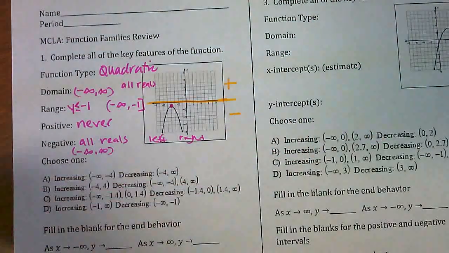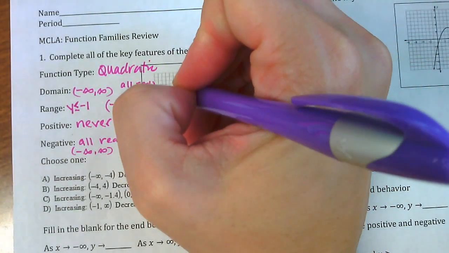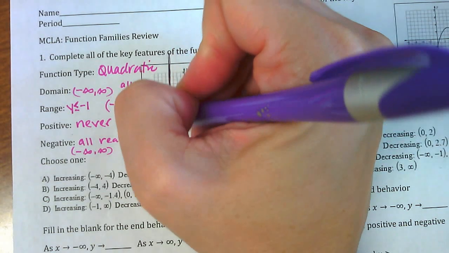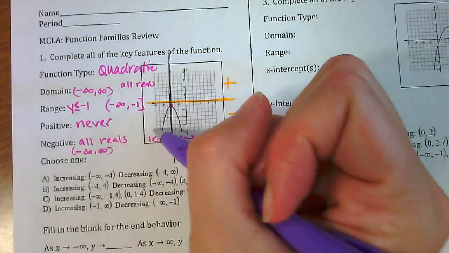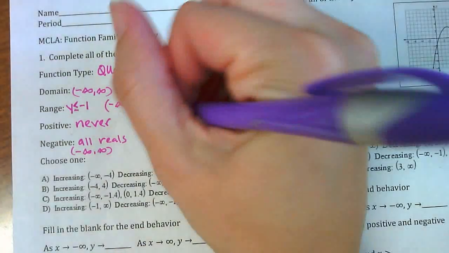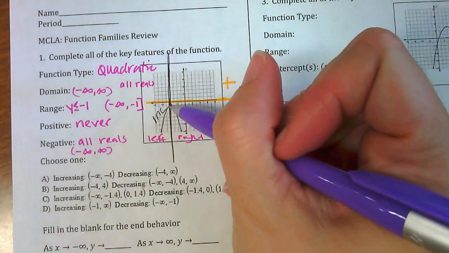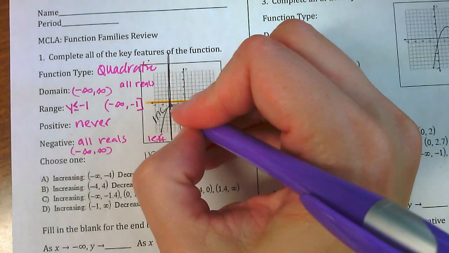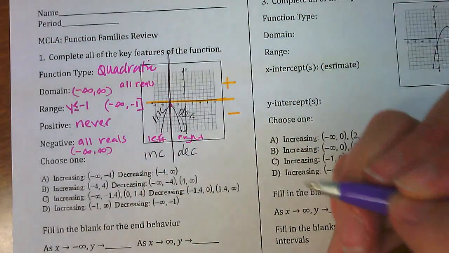For increasing and decreasing, sometimes it helps to draw a line through the turning point to help you decide on your intervals. On this side of the graph, if I move from left to right, this is increasing because I'm going up from left to right. I'm going down on this side, so this is decreasing.